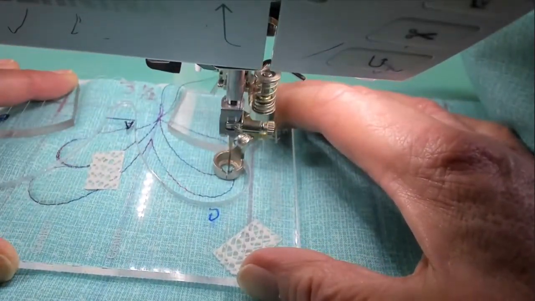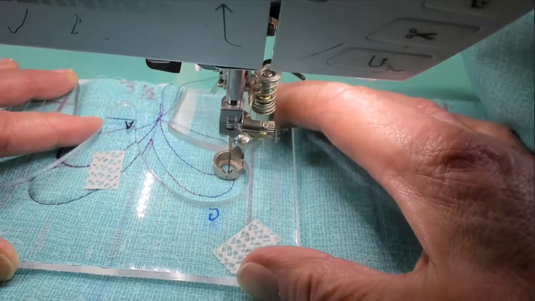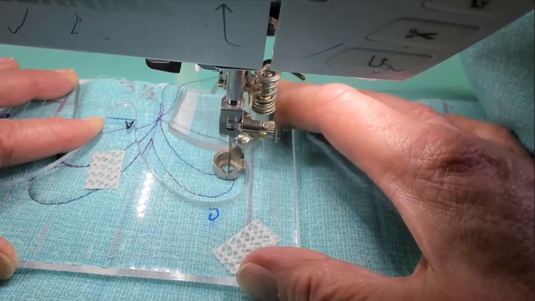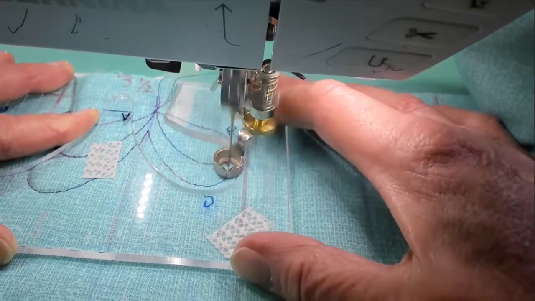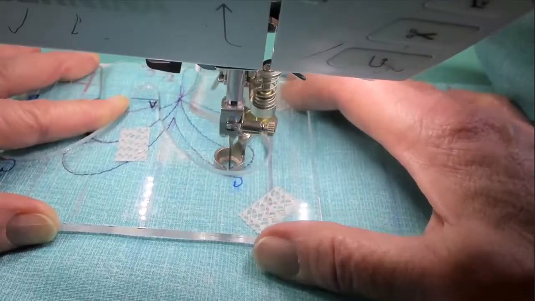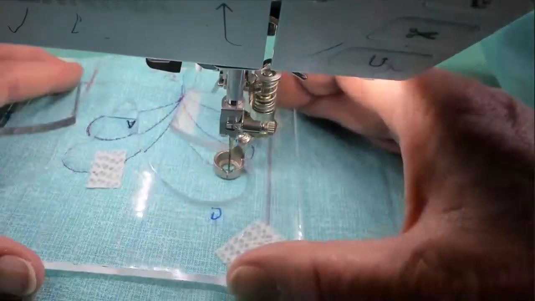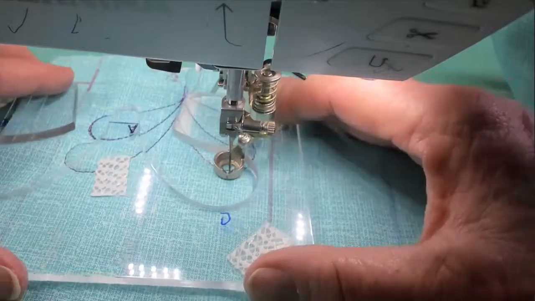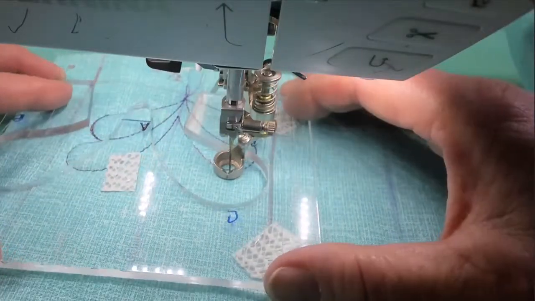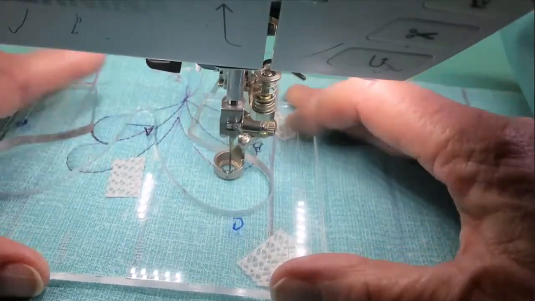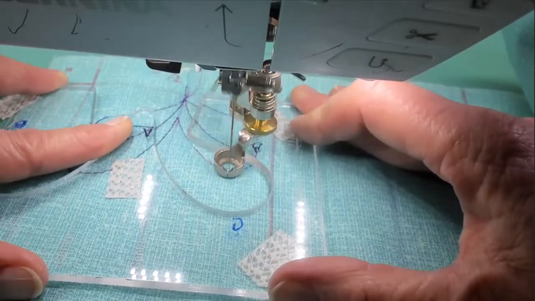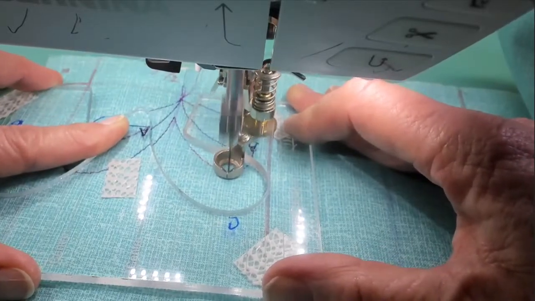And now backtrack to C. Do you see my mistake here? My template was not lined up on A, and my feather plume is far too small, but I'm going to continue.